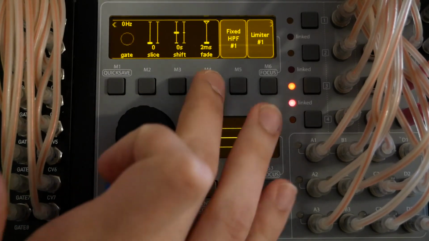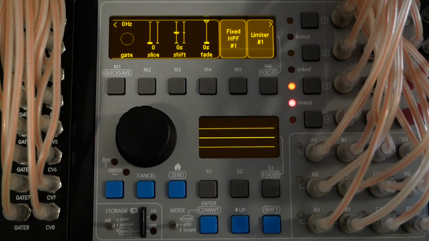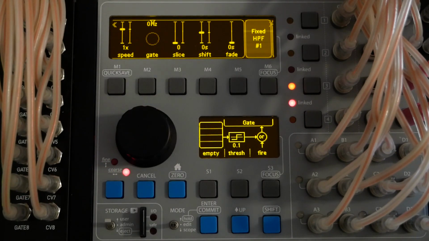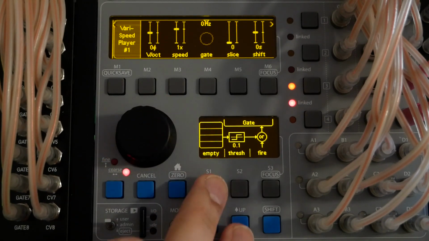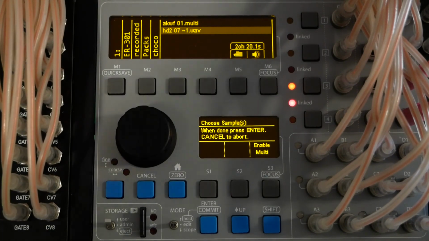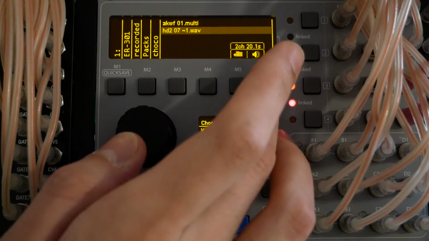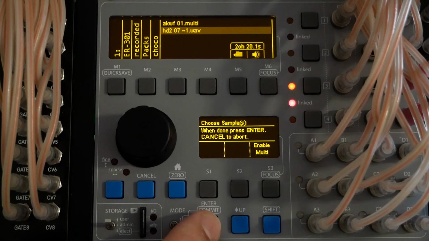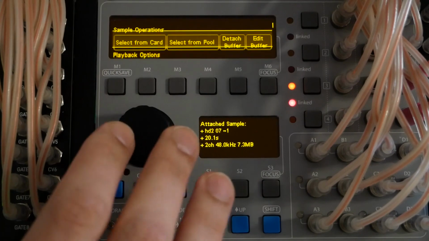I'm going to change a few things. I want to turn fade down to 0 so that our slice playback is not faded in at all. We're going to be doing drums, so we want every sample to hit as close to the incoming trigger as possible. And on that note, we will load a sample. I already have this one in mind. It's just a selection of audio from a patch I made on my Hearthstone at 2. And we can press enter on that to grab it.